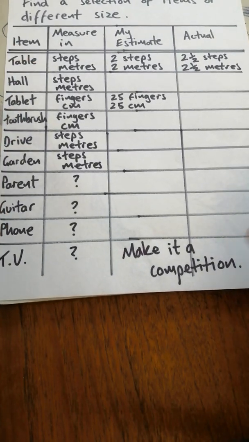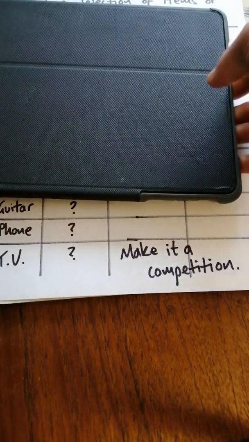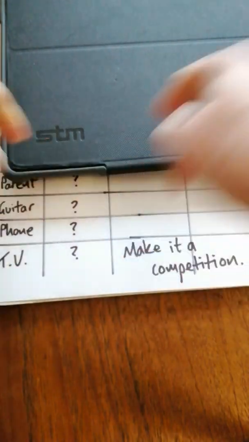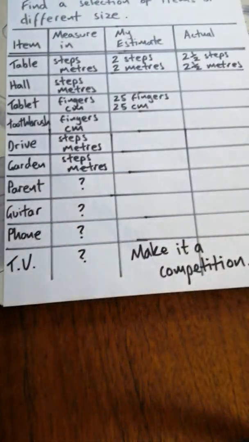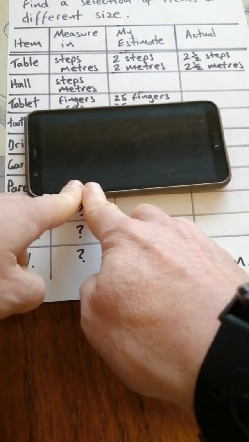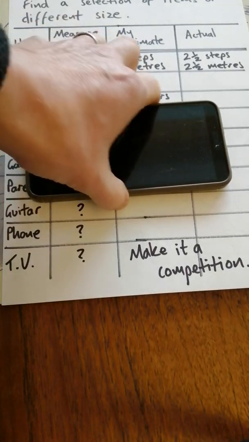For your tablet or your phone, I'm using my phone at the moment. So here is my iPad. So I might want to measure that in finger widths. Okay, that would make more sense. Or here's an old phone. I would definitely want to measure that in finger widths. Okay, that's in centimetres. And I would want to estimate that.